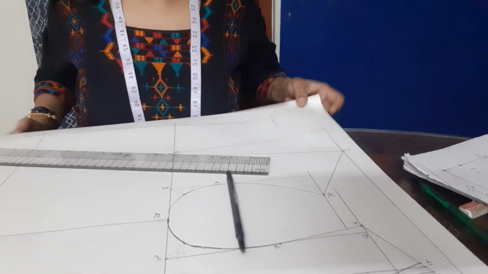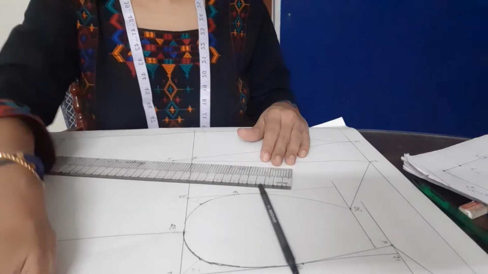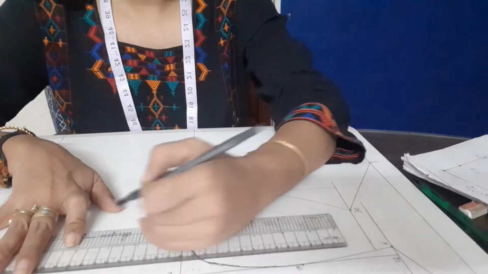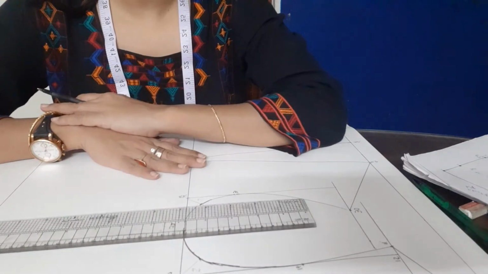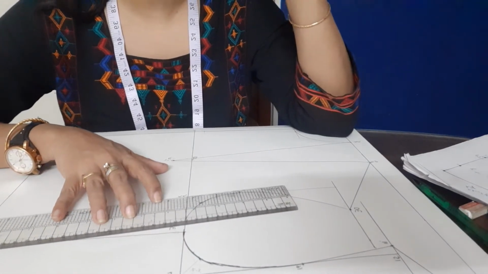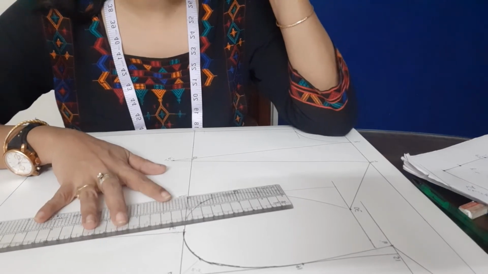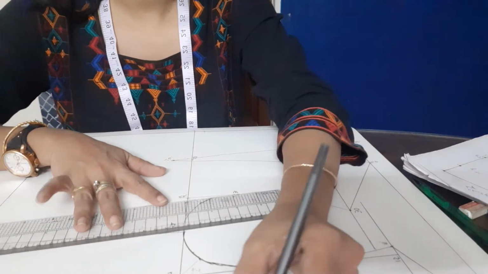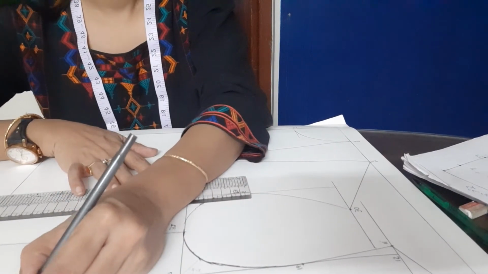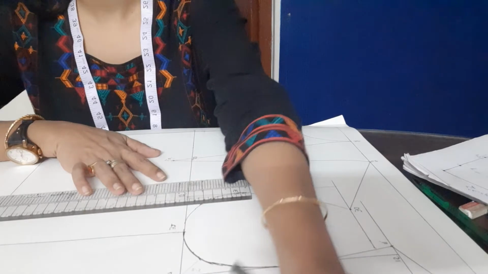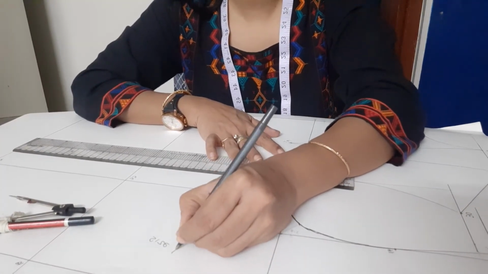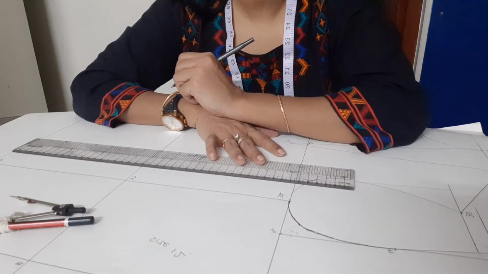Okay, before you do, a last couple of things. Now these are two patterns, back and front, which complete two parts of a single pattern. So as such, these are things we write on the pattern. What is it that we write? We write size 12, right?